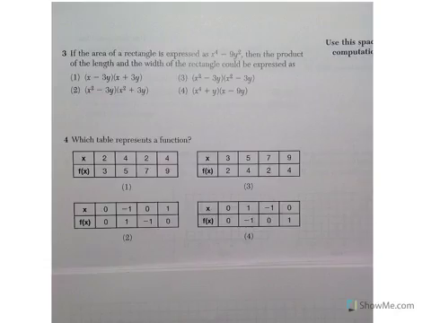Number 3. If the area of a rectangle is expressed as x to the 4th minus 9y squared, then the product of the length and the width of the rectangle could be expressed as... What you need to know is the word product. Product means you are multiplying, okay? You're taking two numbers and you're multiplying them. And obviously area, you should know that area equals length times width. So we don't know what the length and width are, all we know is the area. So we know that the final answer is x to the 4th minus 9y squared.